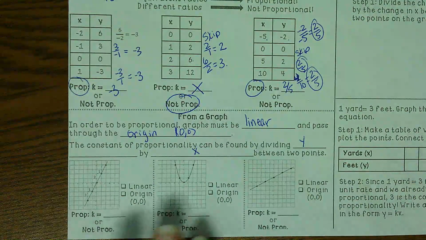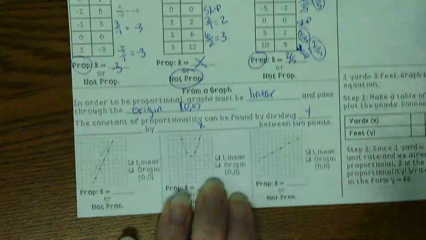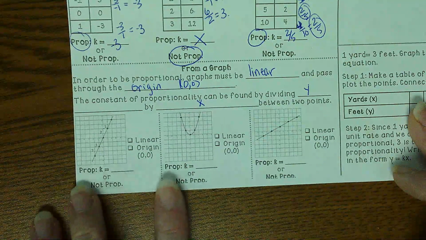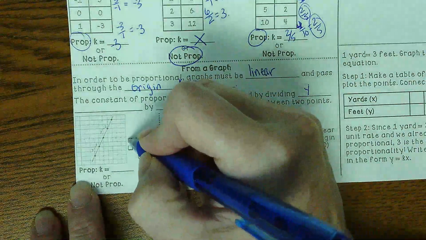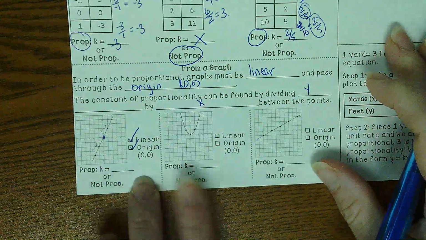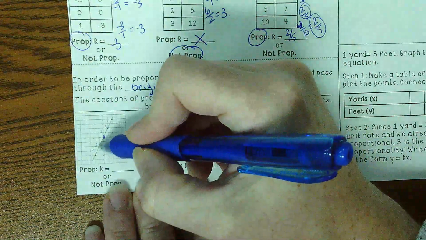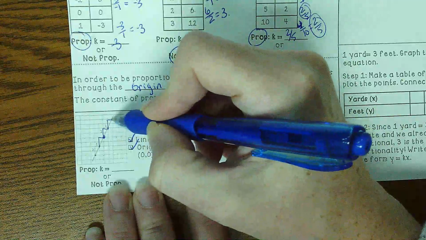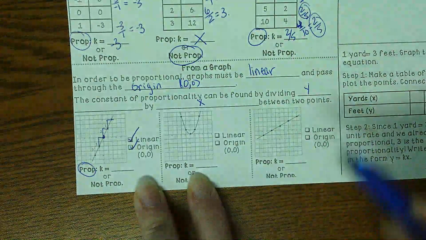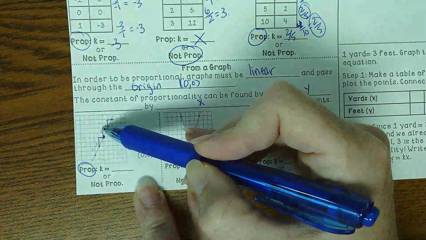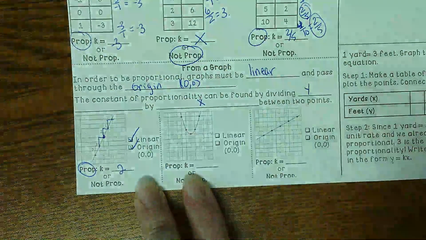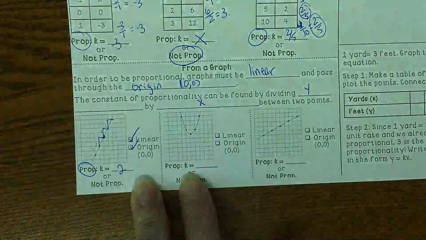So our next one down here at the bottom, we have our graph, which means can we check off these boxes? And if we can, what's going to be our constant? So we have our first one. It is linear. It passes through our origin. And now we have to look for our constant of proportionality. If you look, it's going up and over, up and over, up and over the same amount each time. So it is proportional. And our proportional relationship is going to be rising 2, running 1 each time. Up 2 over 1, up 2 over 1. So that's going to be a constant of proportionality of 2.